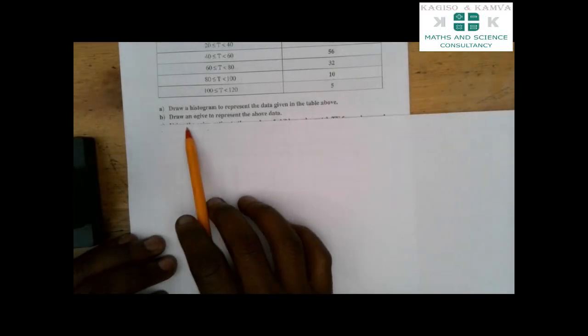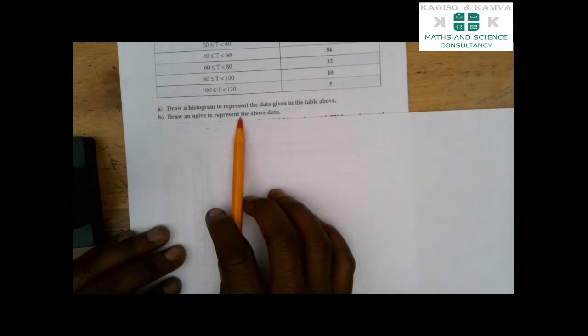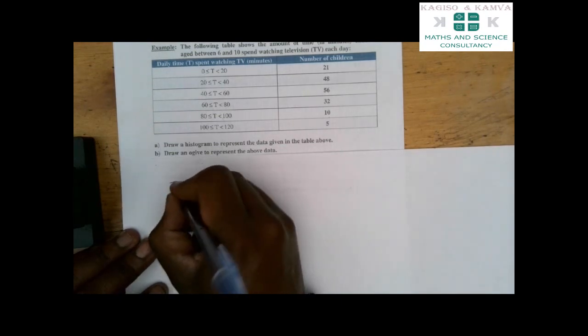Now let us come to the second question. Now we are asked to draw an ogive to represent the above data. So what we're going to do, we'll need to draw a table like this one. For us to draw an ogive, we will need a cumulative frequency. So I'm going to have the interval here. This is going to be my interval.